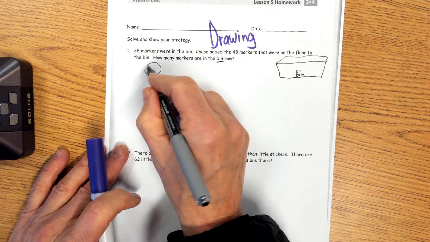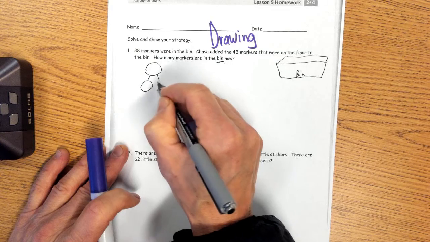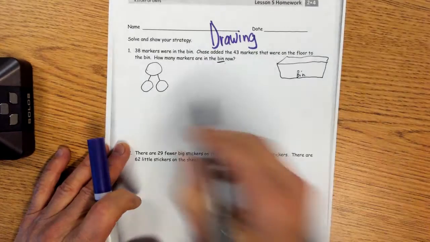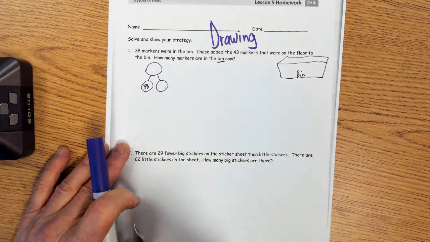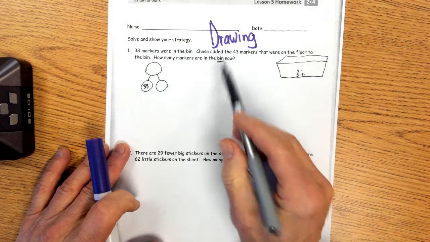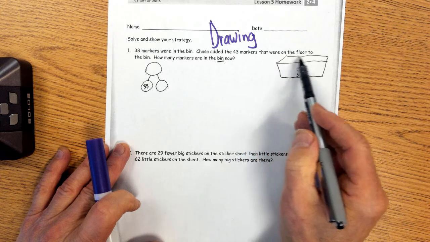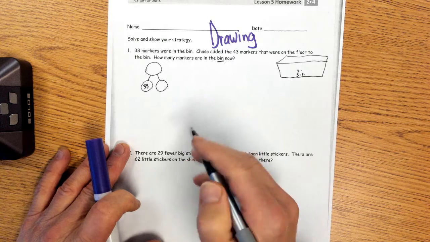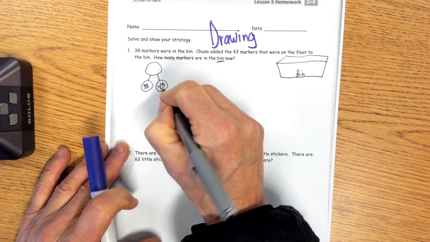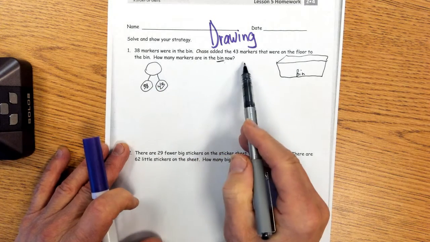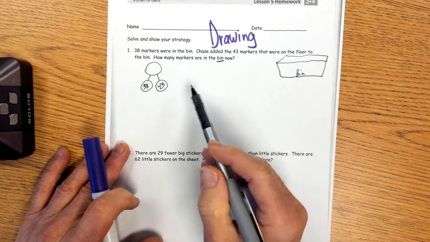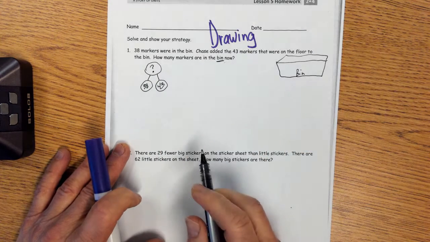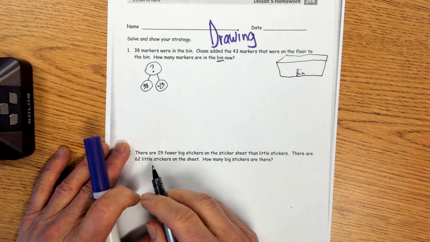So let's do this, just like we talked about. We know 38 was one part. So I'm going to put here 38 were in the bin. Chase added the 43 markers that were on the floor. Well, that to me seems like another part that he added, 43. How many markers are in the bin now? Well, we don't know. That's the total. I'm going to put a question mark in there. That's what we're trying to find out.